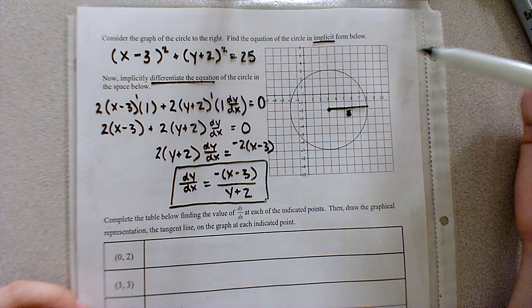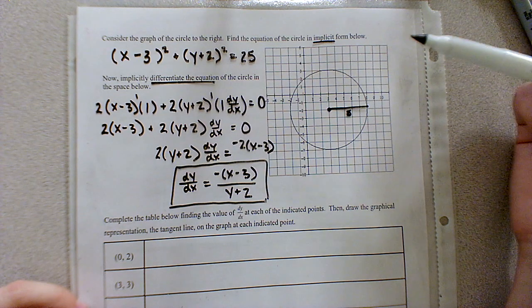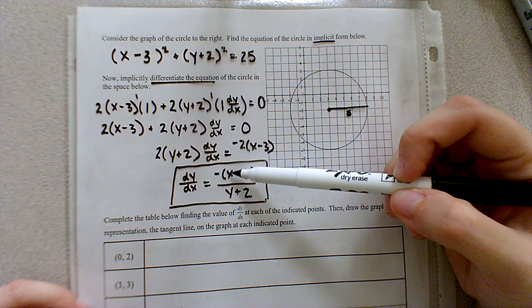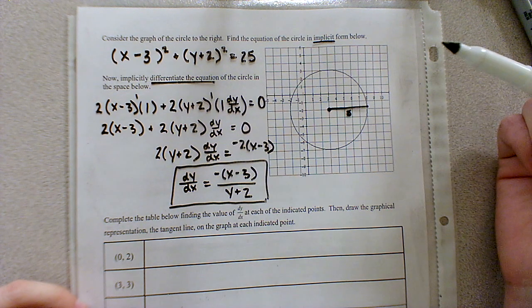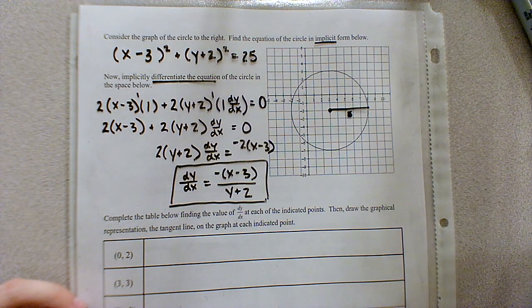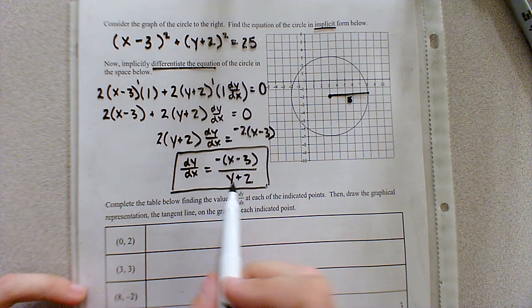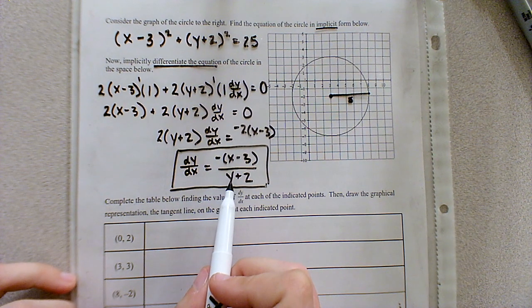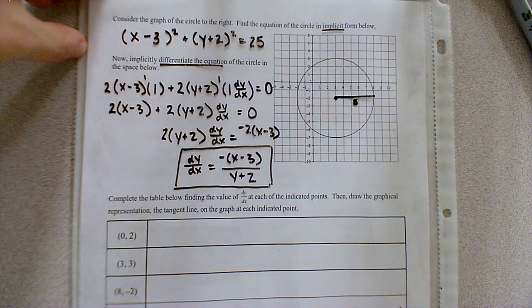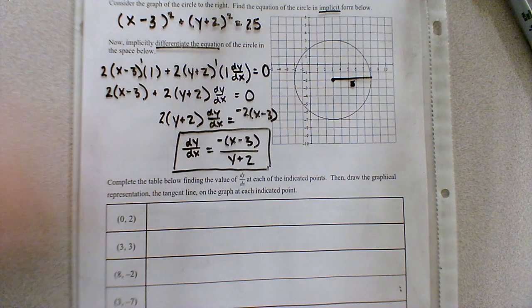And notice how in order for you to figure out the slope at any point on this circle, you would need the x-coordinate as well as the y-coordinate for the circle. So this is what's a little bit different than the previous derivatives we've been finding. Typically we've just been plugging in x's to figure out the slope of the tangent line, but now we might have to know a y-coordinate to help us with that. And that's what we're going to practice with the table at the bottom.